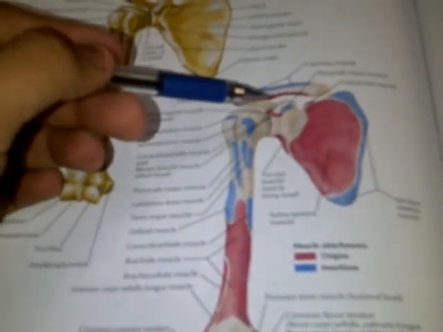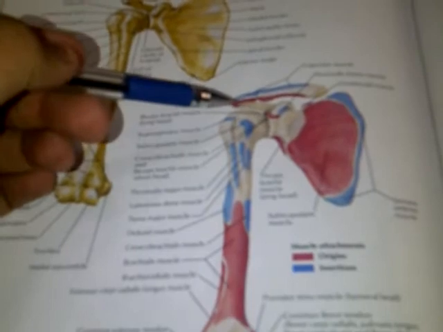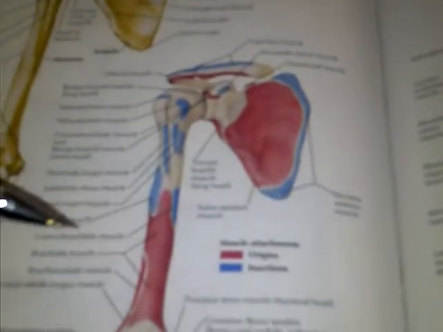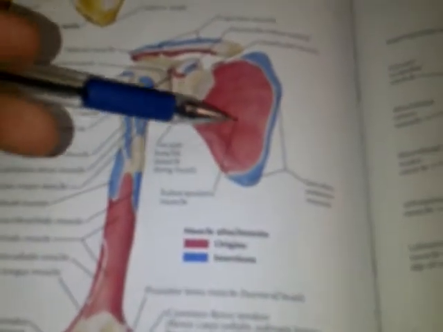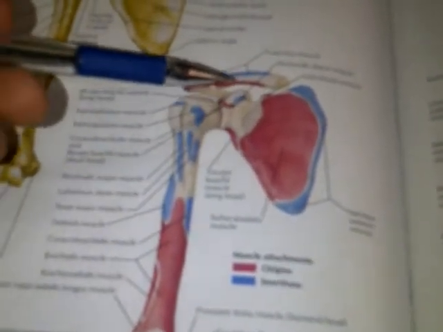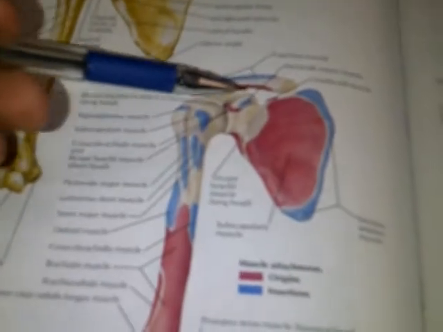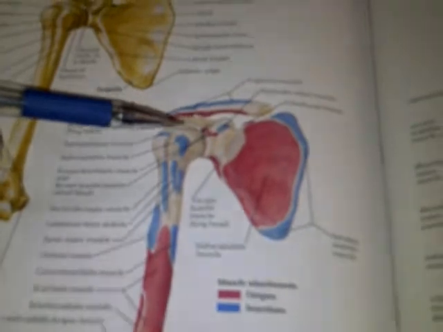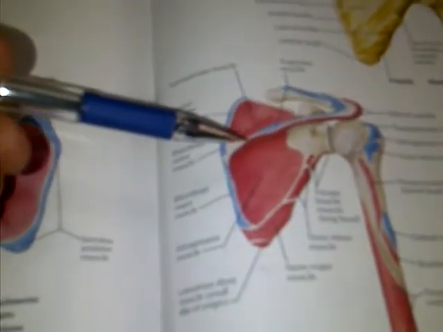It doesn't originate only from the clavicle and the acromion, no, but look, from the posterior part it continues from here. So the subscapular originates from the subscapular surface, and the deltoid originates from the lateral third of the clavicle, and with the continuation of the acromion from the posterior part, it goes like this with the spine.